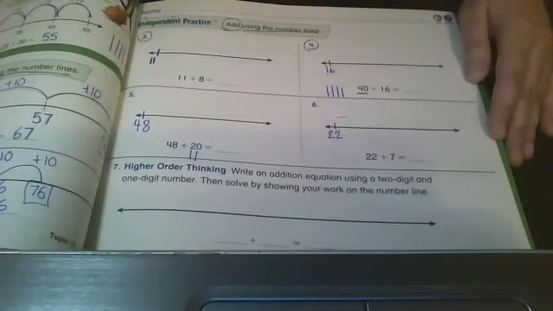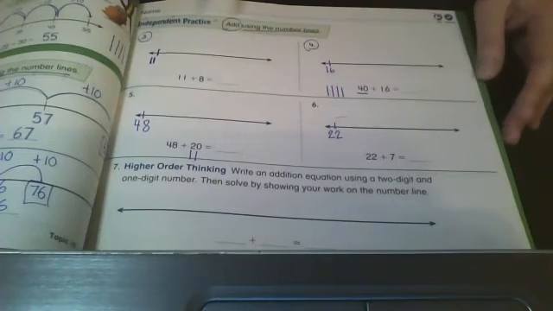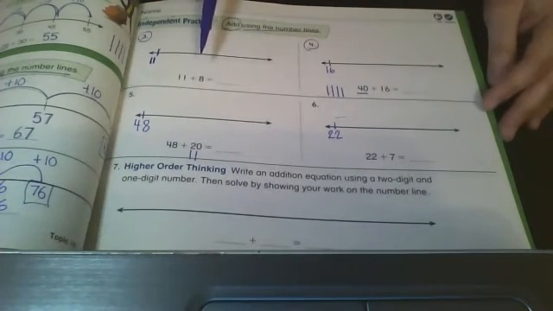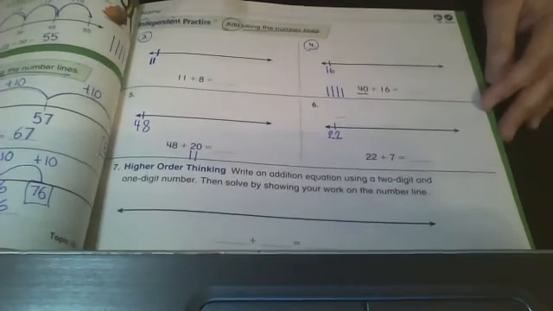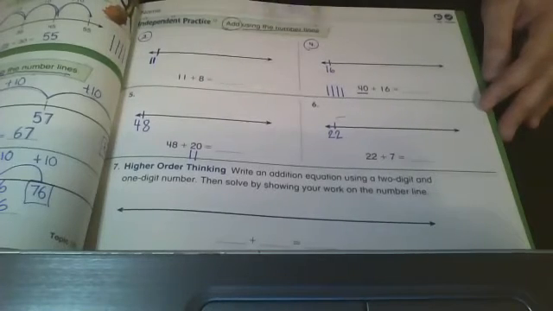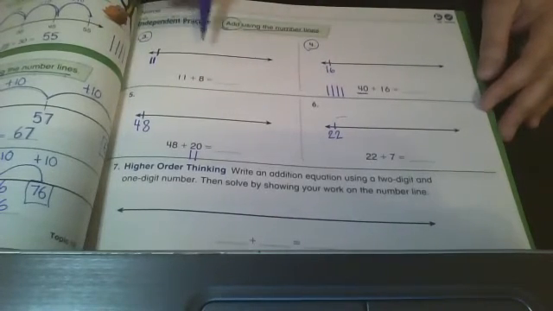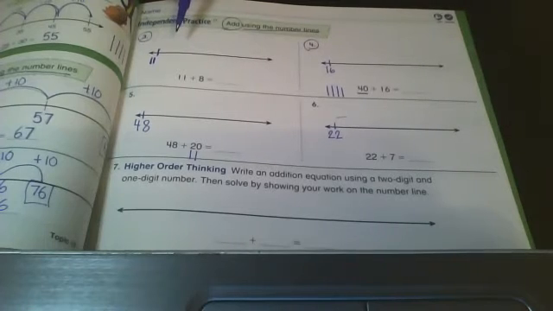Okay. So it's important to notice if you're jumping by ones or if you're jumping by tens. And so we just kind of went through and we marked where we're going to start, and then how many you're going to be jumping by, either ones or tens.